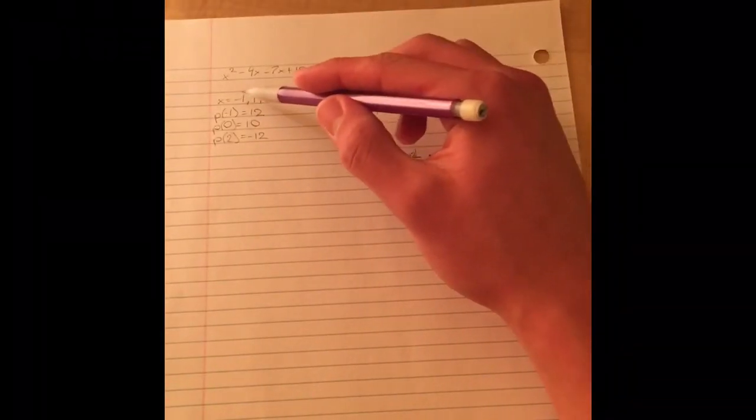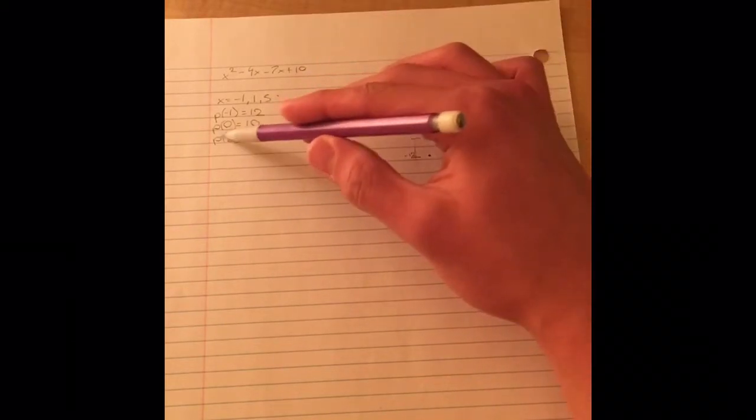And then just to graph this, we have all of our values here. We have x equals negative 2, 1, and 5. Our p of negative 1 equals 12. Our p of 0 equals 10, which is our y-intercept. And our p of 2 equals negative 12. So we're going to plot these on the graph.